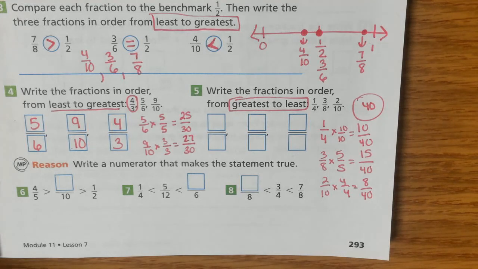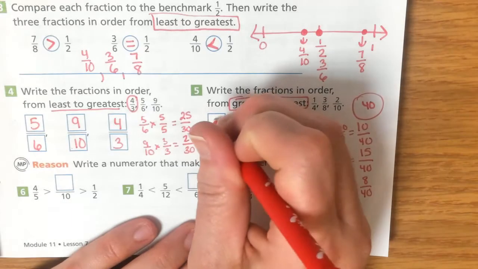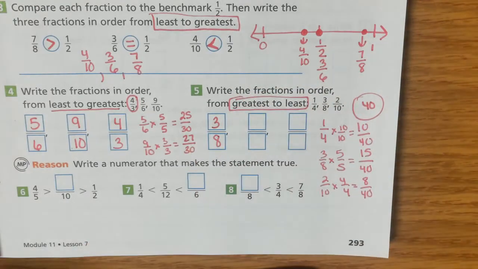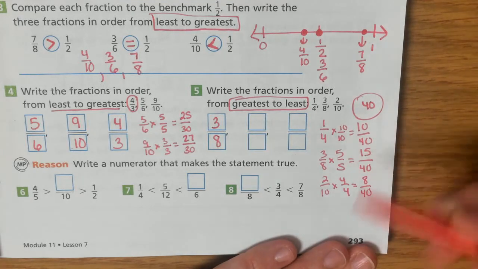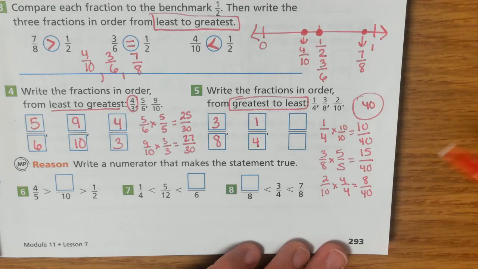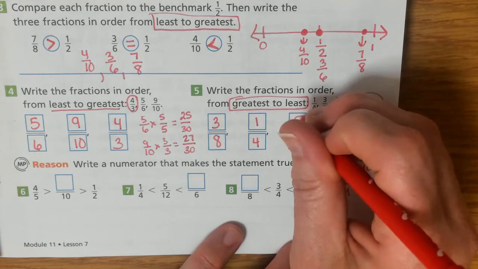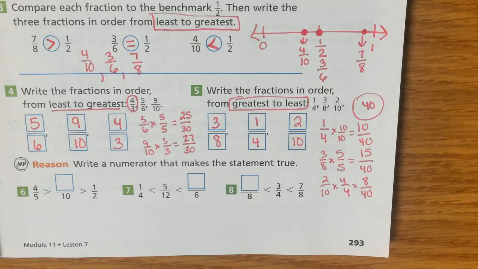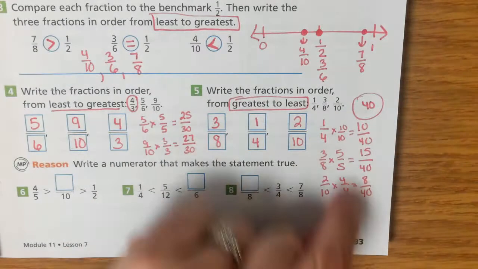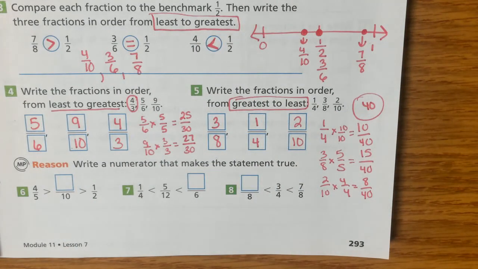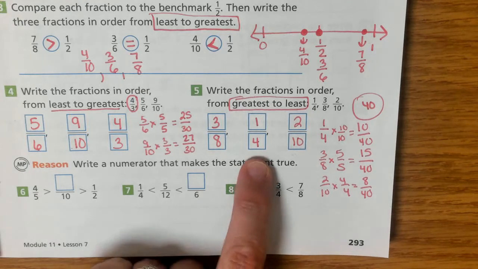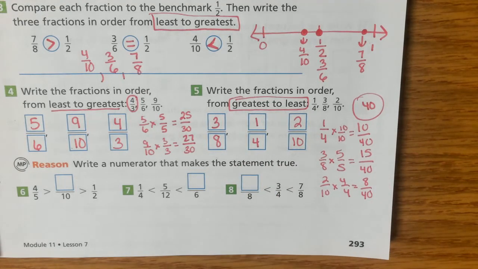So which is my largest fraction? Well, my largest fraction would be 3/8. My fraction in the middle would be 1/4. And my smallest fraction would be 2/10. Now I know some kids would look at this and go, oh, well, the 1/4 must be the smallest. This is why we find out exact with our common denominators, because otherwise we would be incorrect, right? If you had just put them in order 3/8, 2/10, 1/4, you would be incorrect. 1/4 is actually bigger than 2/10. All right?